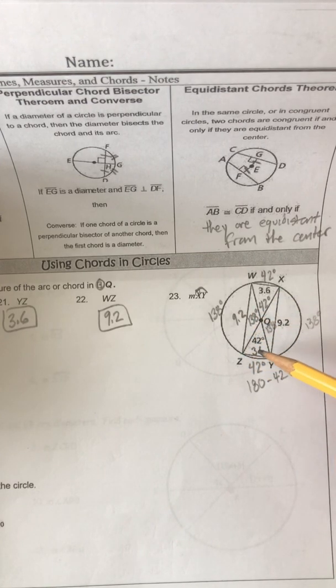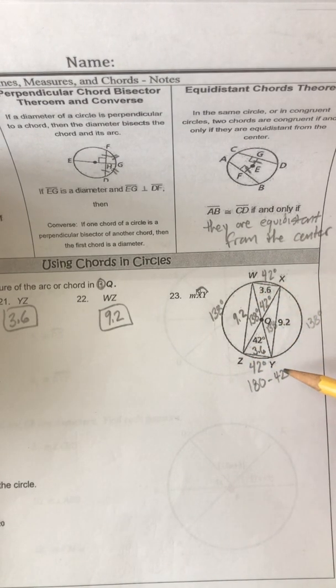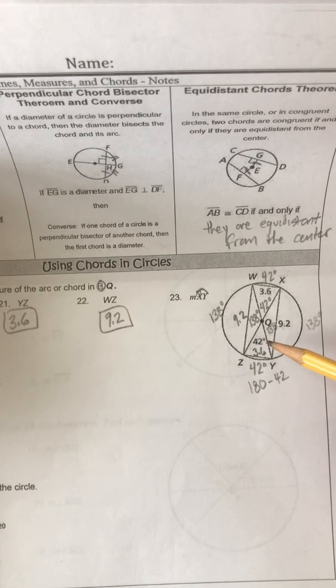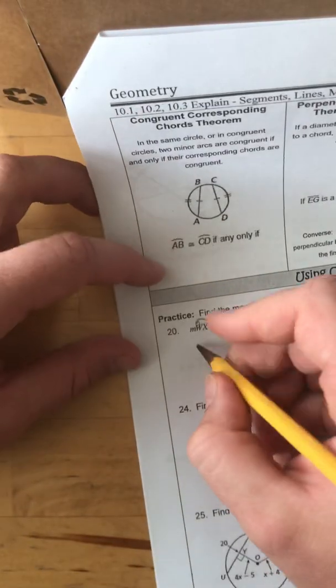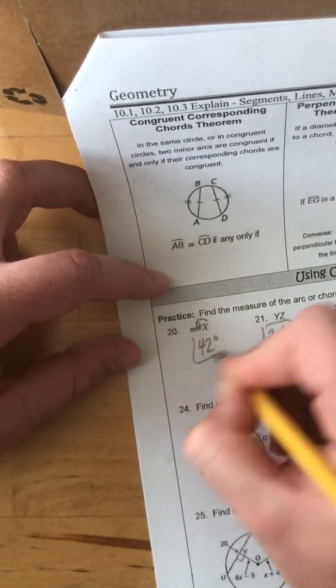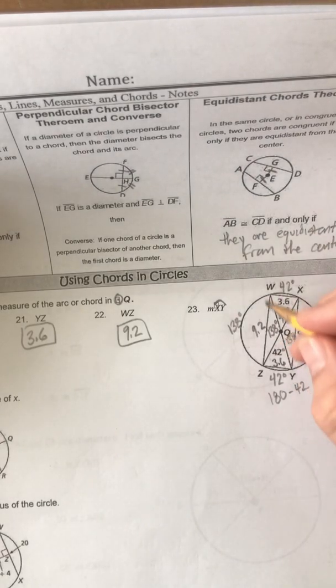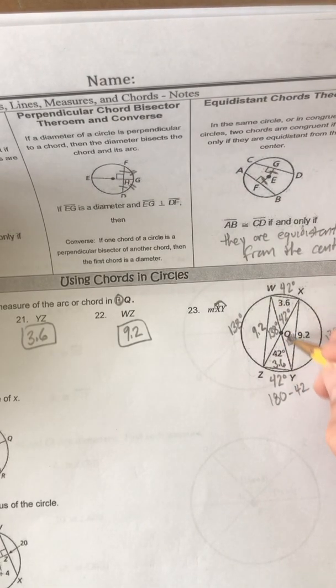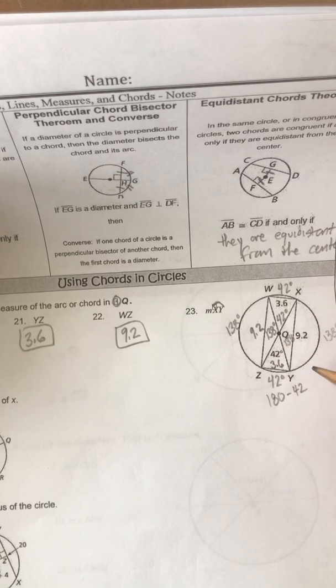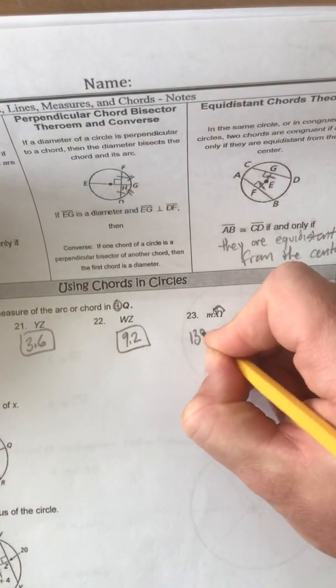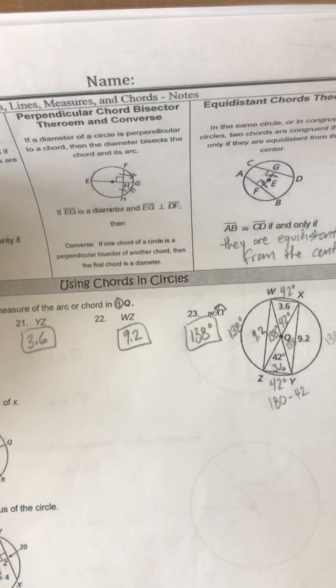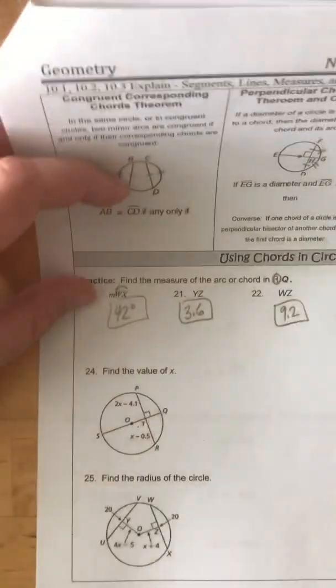So 3.6 up top, 3.6 down bottom, 9.2 on the right, 9.2 on the left, okay? Now we've already pretty much solved for all these other pieces, so let's just go back in and fill it in, okay? Again, arc WX, we already said that was 42 degrees here. 42 degrees, there's an answer. Same thing with XY. We used a supplementary relationship because these two angles make a semicircle, 180, and that's where we got 138 degrees, okay? 138 degrees. Awesome. Okay. All right, guys.